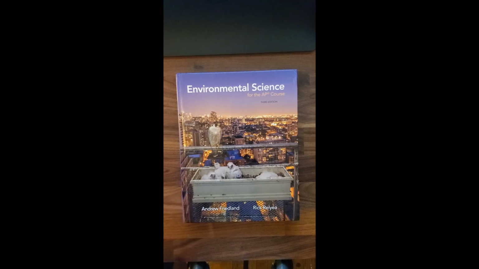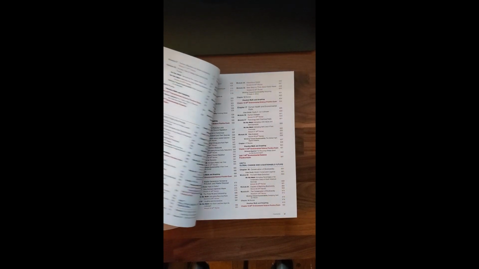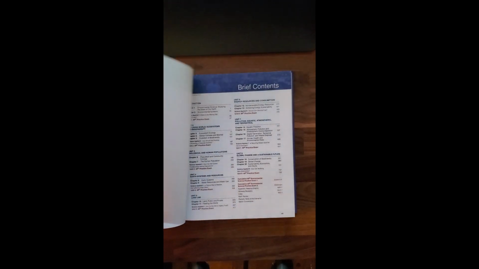Okay, so to give you a little overview of the book, we have our book here, Environmental Science for the AP course, 3rd edition. As you open it up, you've got a couple of really helpful tools in here. The first thing that's really helpful is going to be the brief contents. If there's anything that you need to look up, this will give you a unit by unit section that will show you what is discussed in that unit. For the most part, we'll be covering this course unit by unit, and so it'll be pretty easy for you to follow along in the book.